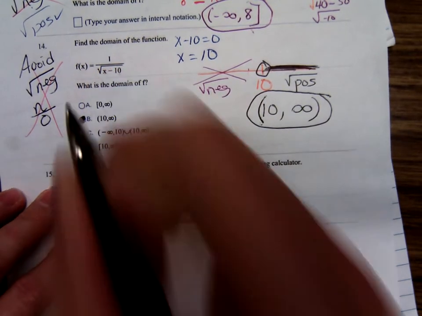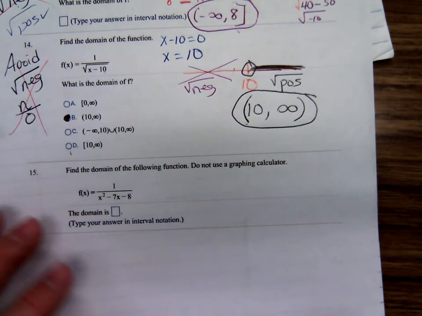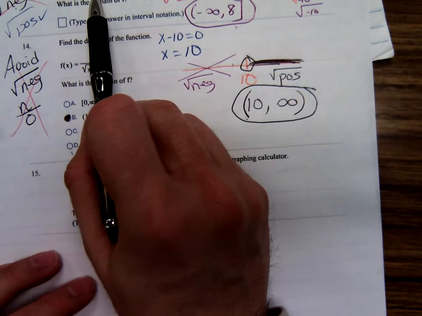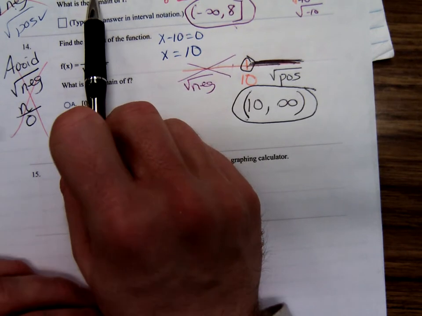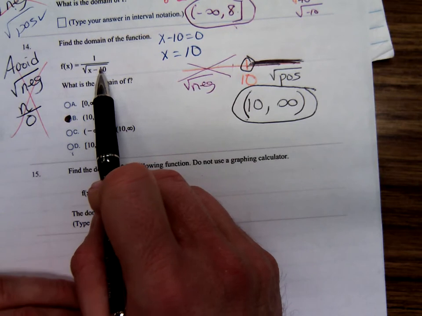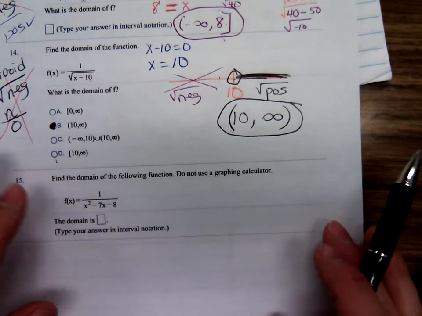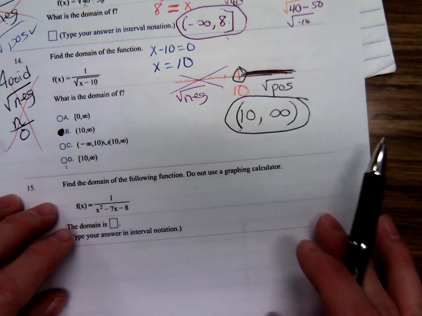If there's a square root and no fraction, you're using a bracket. If there's a square root and a fraction, you're using parentheses. Hopefully you can sort of follow the logic why. Again, this is a really advanced functional analysis for this course.